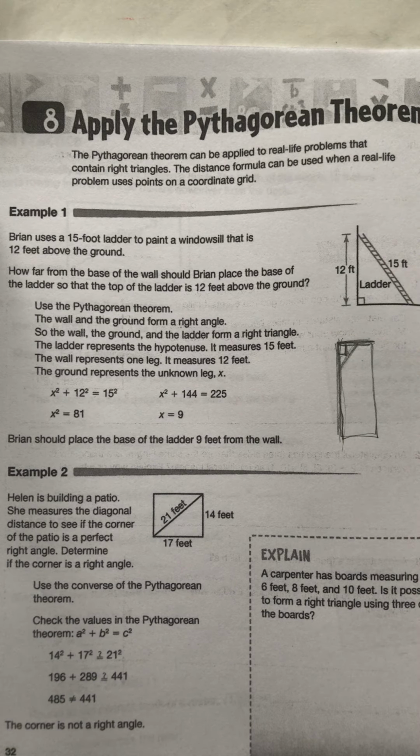And so what a lot of kids forget is that these formulas and these things that we learn in math are actually for everyday use. Now, we may not use them all the time just in living our lives, but when you're building things or measuring things or engineering things, you do use these formulas. We have them for a real reason, not just to do math in school and not just to develop our brain. So this is my favorite part of math, where we're actually using things that we've learned to figure out real world situations. The Pythagorean theorem can be applied to real life problems that contain right triangles.